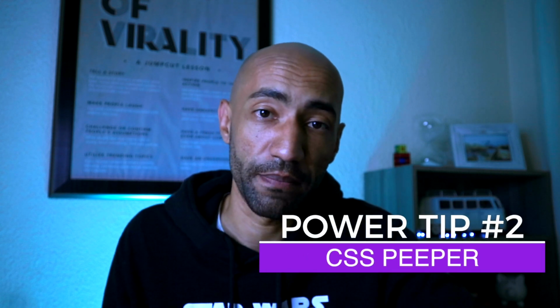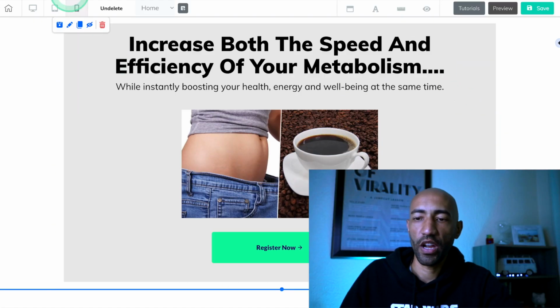And that leads me to the tip number 2 that I'm going to be sharing with you. And that is a free Google Chrome plugin that you can use and download. It's called CSS Peeper. Now, what this does is it allows you to find the exact colors and fonts that are used on websites so that you can literally copy and paste the color codes and the fonts and that type of thing onto your landing page. It really helps a lot when it comes to matching and trying to get your landing page to be congruent with the sales page. So let me just show you how it works real quick.